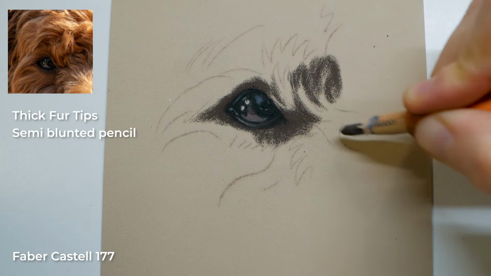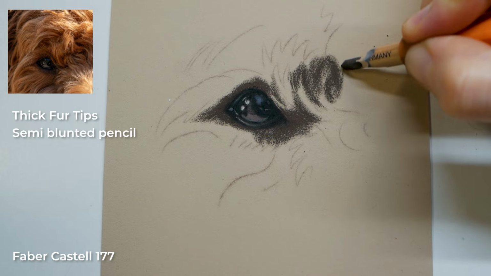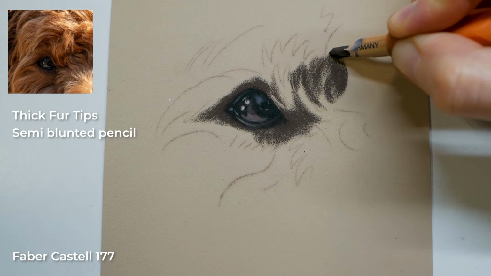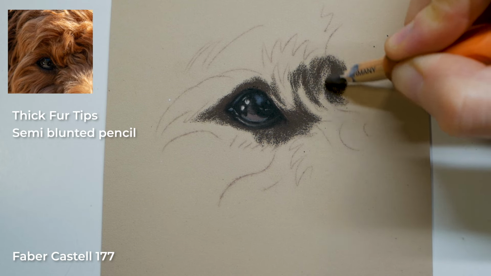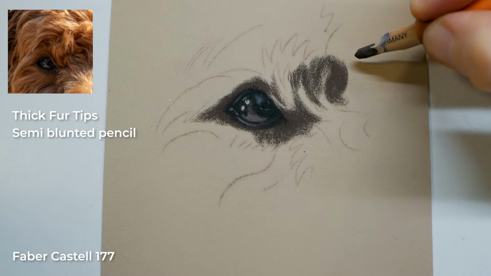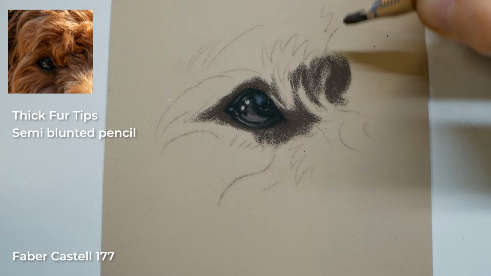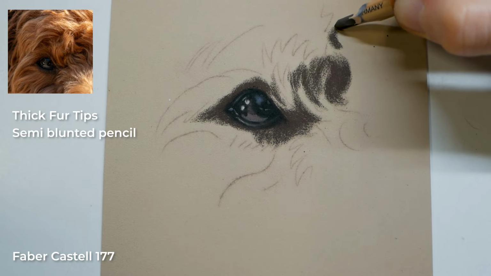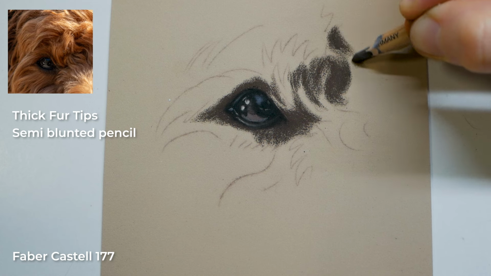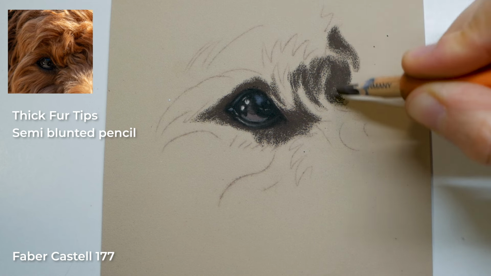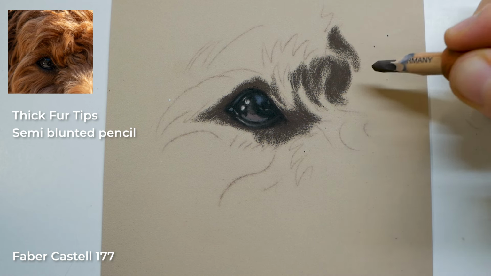Now, I think for this specific image, it does make my life a little bit easier to use a semi-blunted pencil because I've got these tufts of fur that I'm already working around, just like we did with the curly fur tutorial. So I really would do these lessons sequentially, do the curly fur tutorial first, because it explains why I'm building up the underpainting in this way.